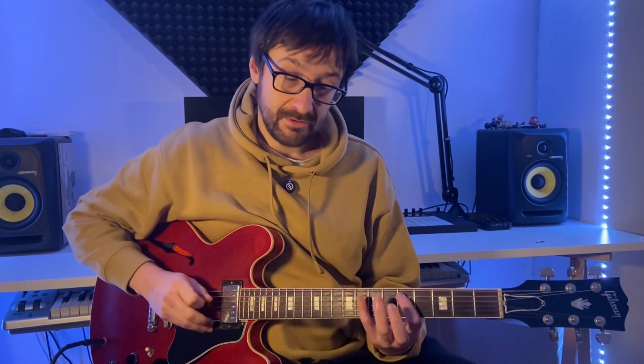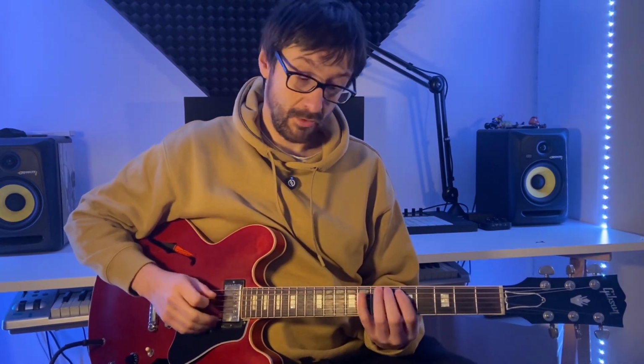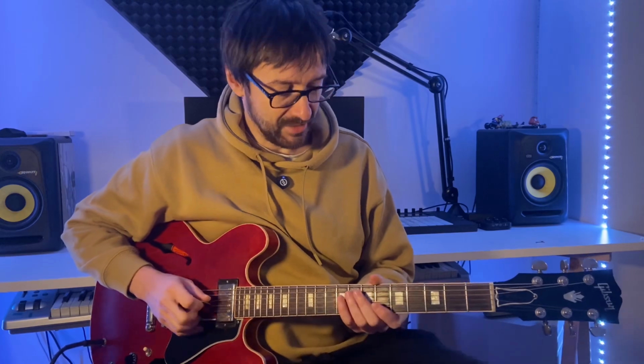Think about this. You can play these four notes in 24 different ways. That's what we call permutations. Instead of playing going up or down, we can play the pattern broken, starting on the fifth and then go into the root. Right? Let's apply this one.